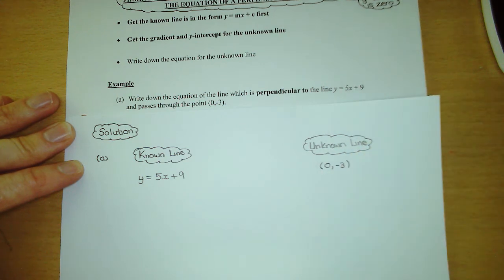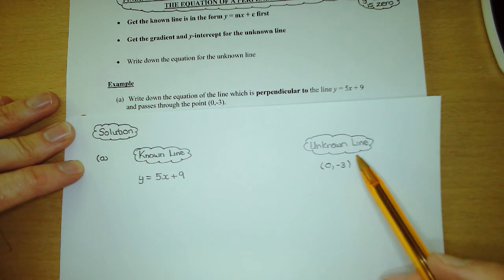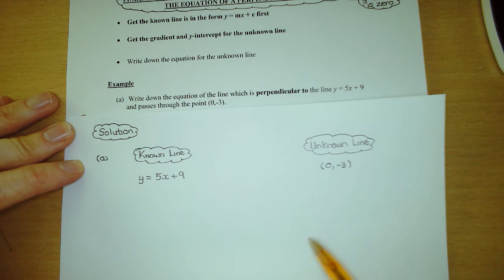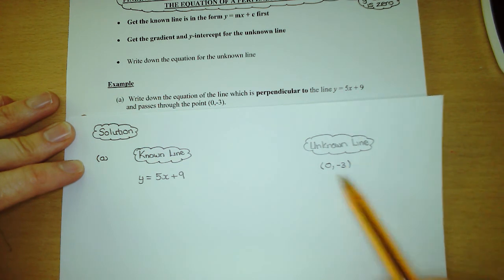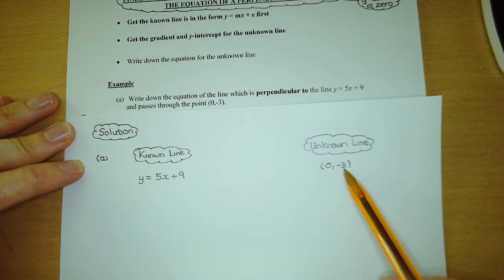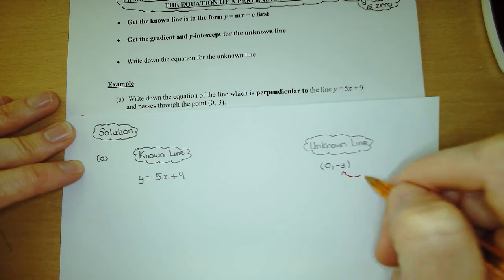Now, to get the equation of any line, you need to know the y-intercept and you need to know its gradient. This point is 0, -3. If we plotted that point it would lie on the y-axis because you'd move along the x-axis nothing and then you would move down 3. So this point is on the y-axis, so the unknown line cuts the y-axis at this point, so it cuts the y-axis at -3. So -3 is going to be the y-intercept.